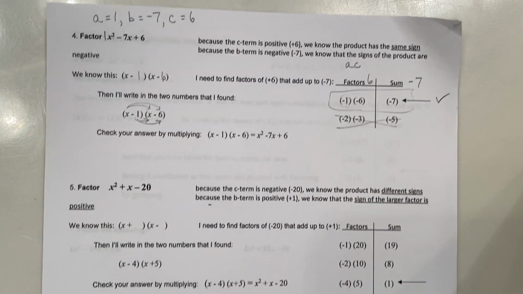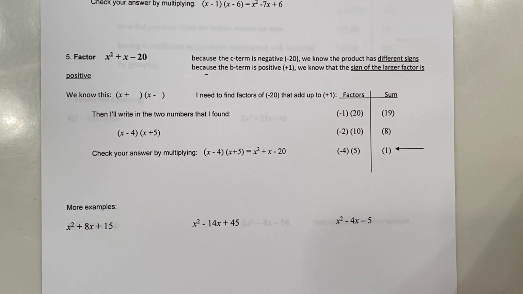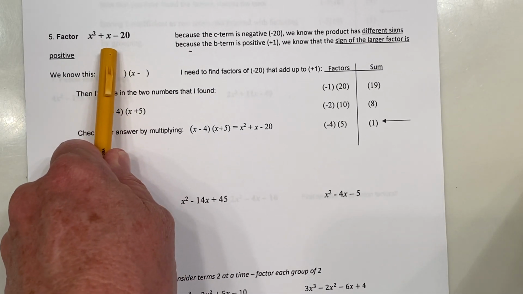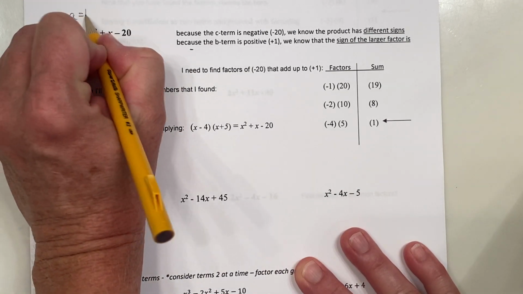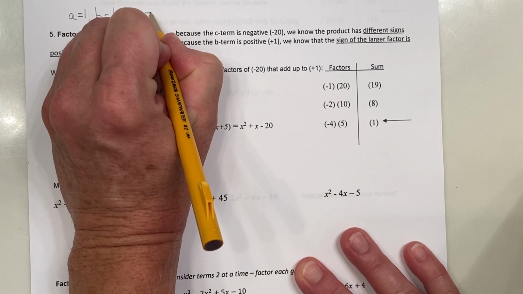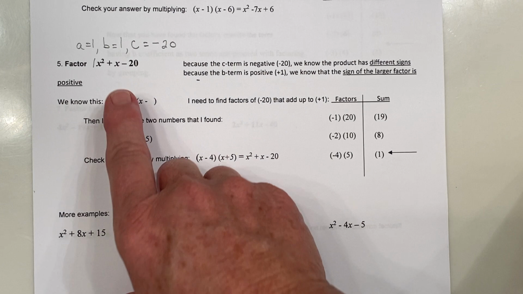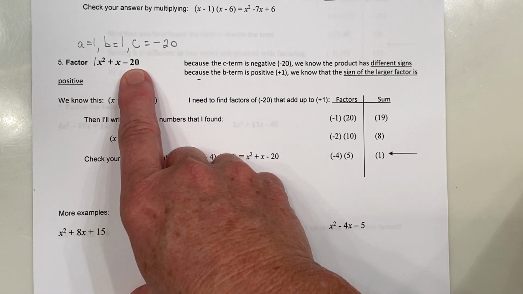All right, and we have one more example here, and then we have a few that we're going to try on our own. Okay, number 5. Let's factor. All right, this is an easy quadratic trinomial because a is 1. If you got the hang of this, I would turn this video off and attempt this on your own. Okay, it should be an easy factor because a is 1, b is positive 1, and c is negative 20.